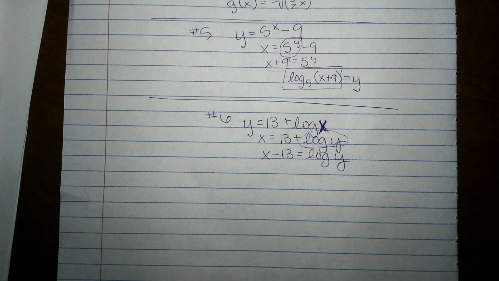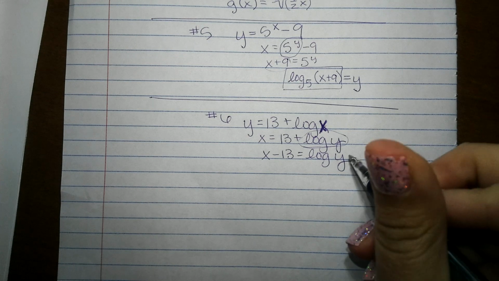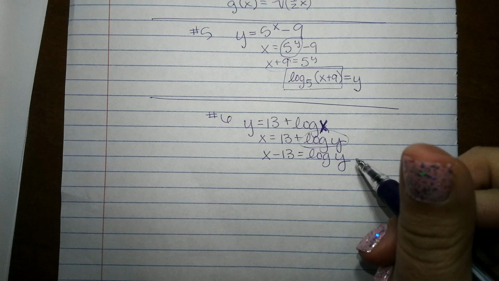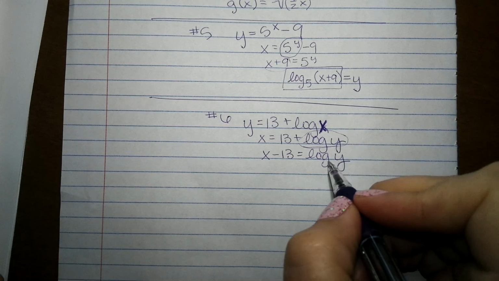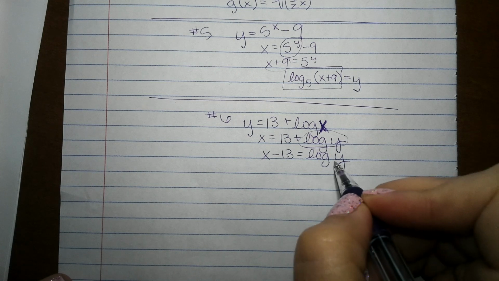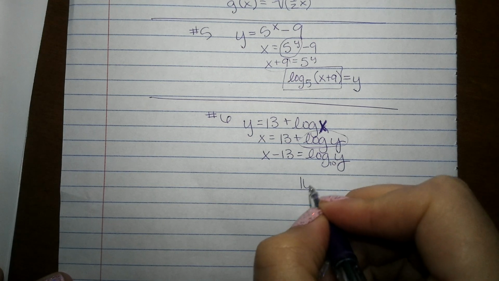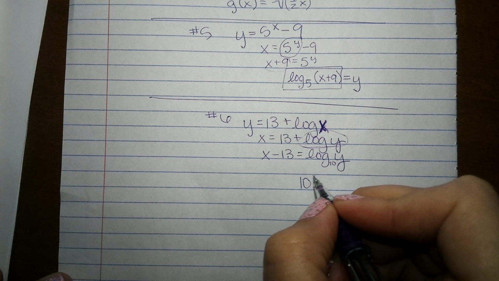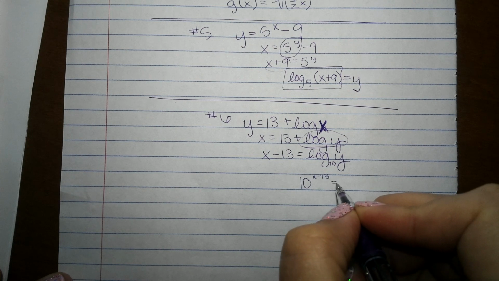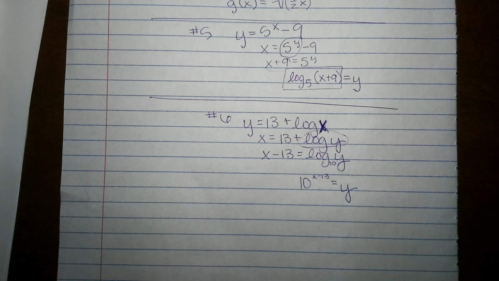Now, I can't just miraculously undo the log and the y. So we don't like it in log form. Let's put it in exponential form. So our base right now on this log is 10. So we have 10 to the x minus 13 equals our y. And now we have y by itself, and so we are done.